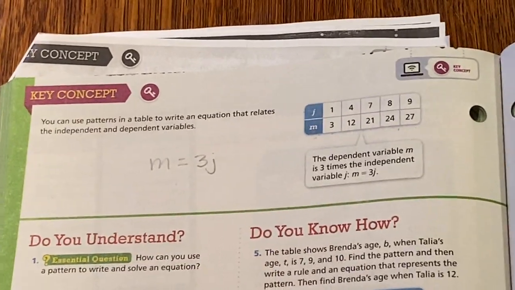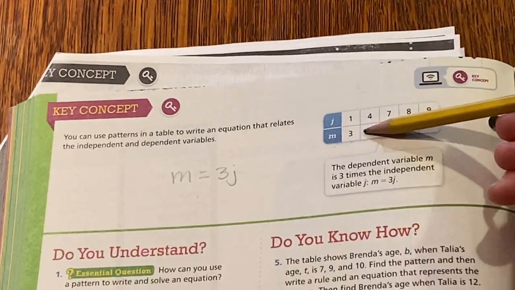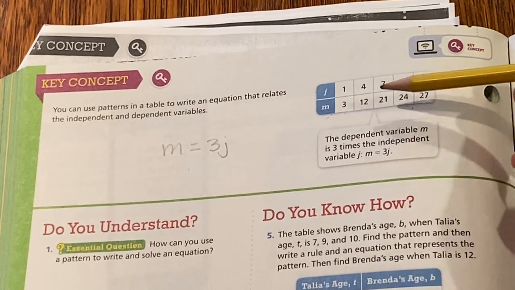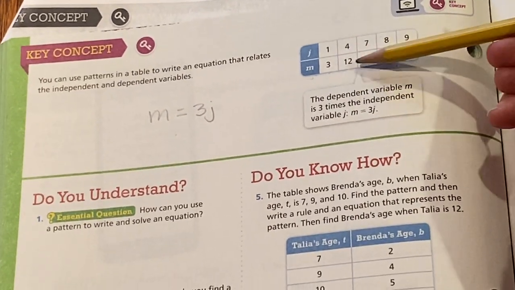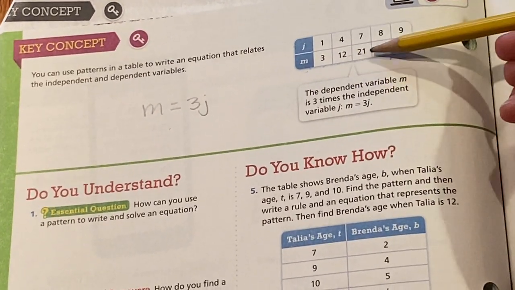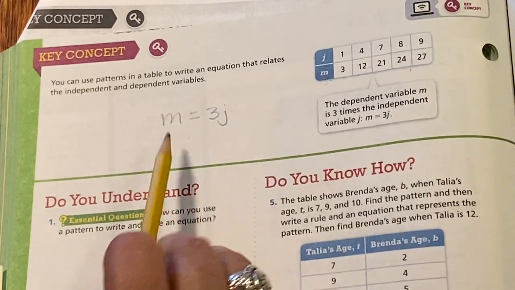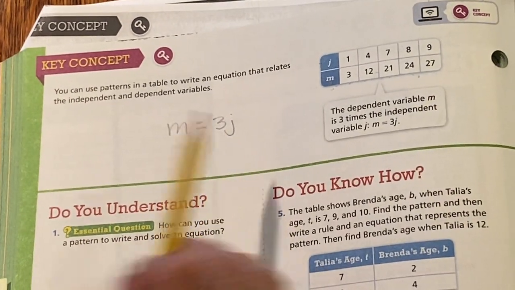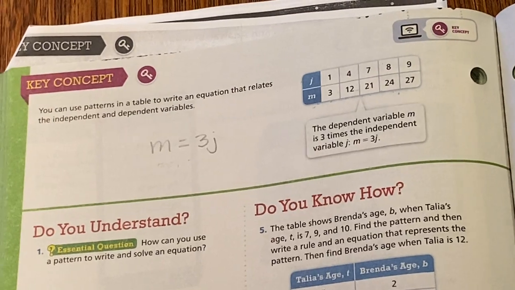That's the pattern, and that's the equation to show that pattern. Do you see that? M is 3 times 1. 12 is 3 times 4. 21 is 3 times 7. So M equals 3J.